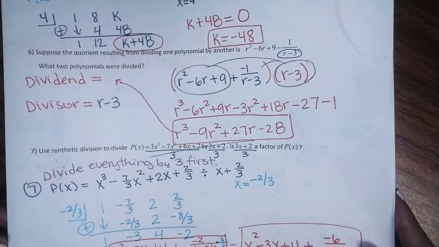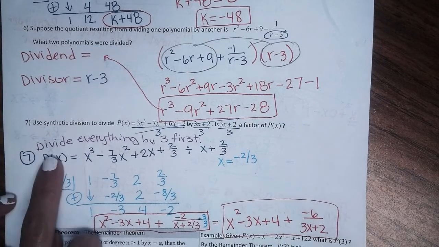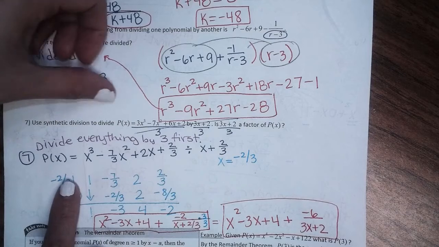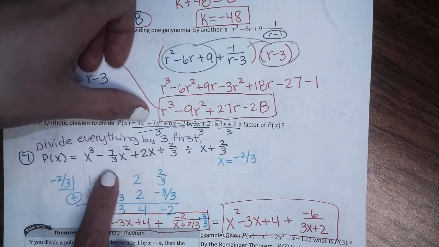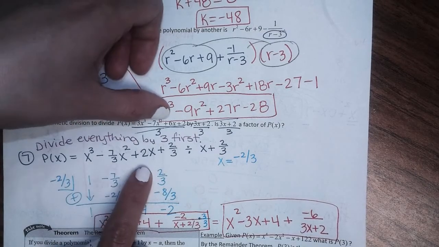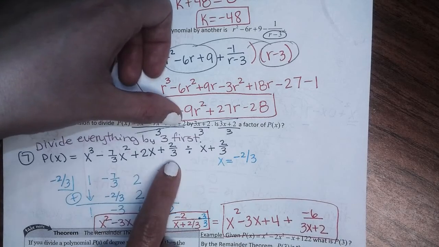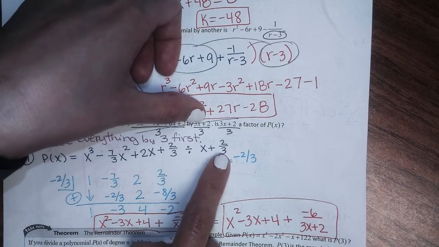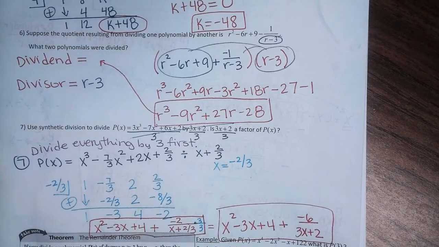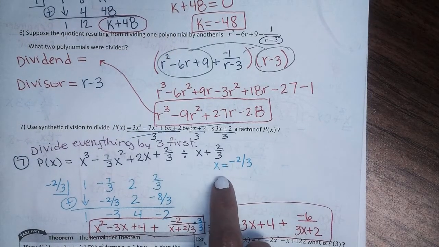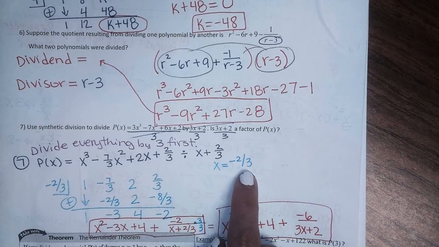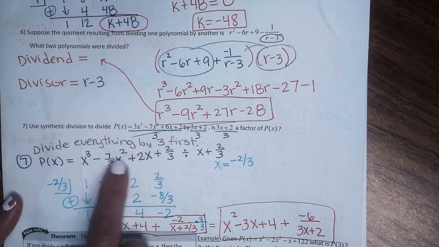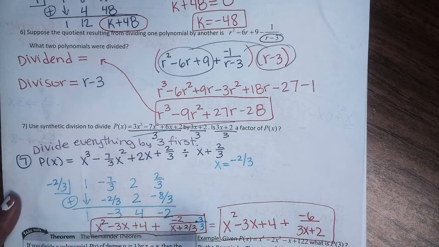So if you do have access to the answer key in Schoology, on number 7, I divided everything by 3 first. So here's number 7. It became 1x cubed minus 7/3 x squared plus 2x plus 2/3, divided by 1x plus 2/3. And then I did the synthetic division like normal. I solved for x, so that was negative 2/3. I put that in the little box. And then I did synthetic division with, I guess, fractions. So that's one way to do it.